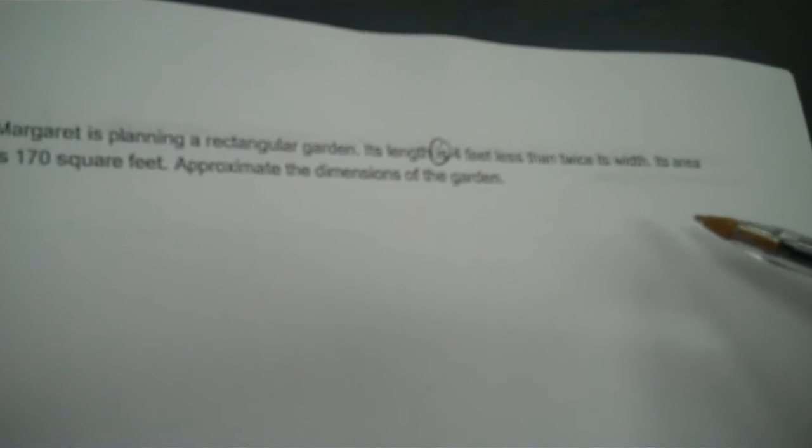Okay. Margaret is planting a rectangular garden. Its length is 4 feet less than twice its width. Its area is 170 square feet. Approximate the dimensions of the garden.